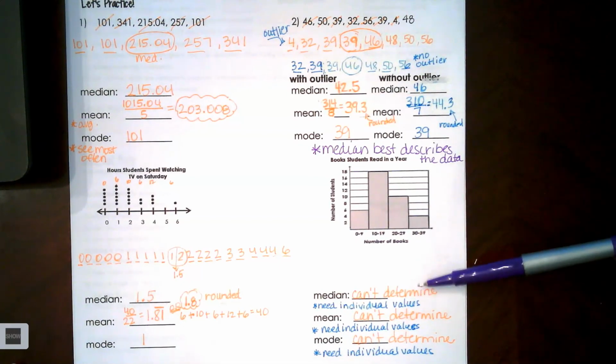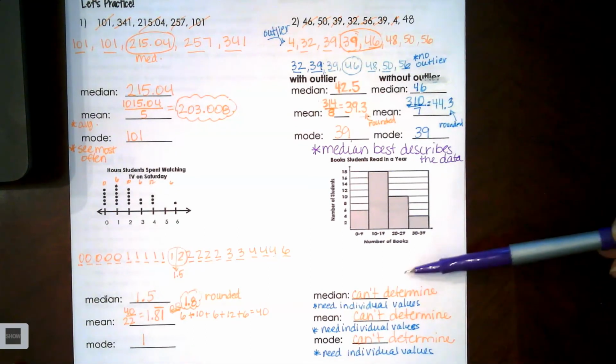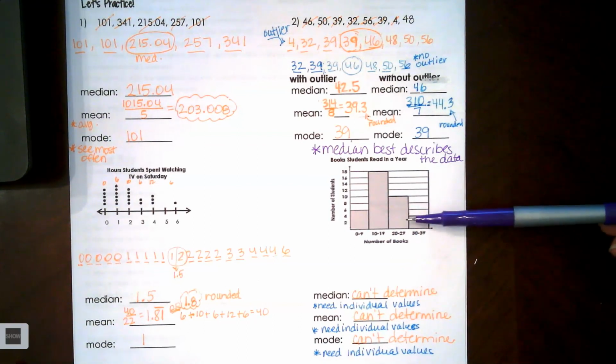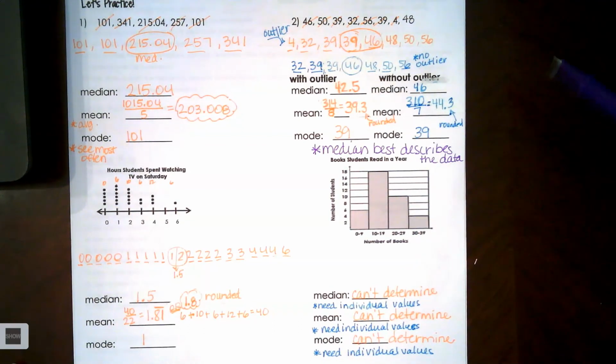Down here, these were like little trick questions. We can't determine any of these things from a histogram because we don't see the individual values. Hopefully, you've been refreshed on histograms and have explained line plots to you and have shown you how to analyze data and use the measures of center from that data set.